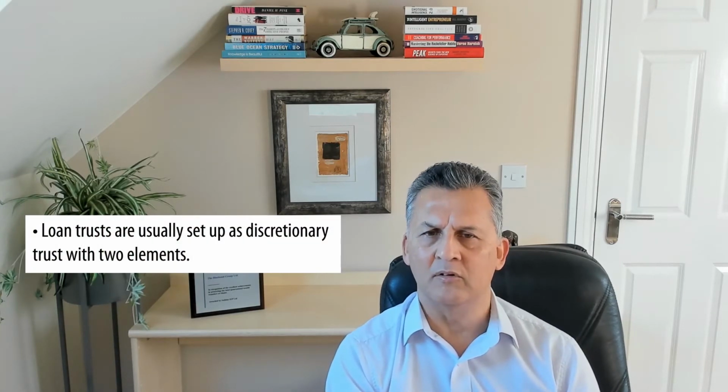Okay, so why would you want to set up a loan trust and how does it work? So we set up loan trusts as discretionary trusts with two elements. Now, we don't use the loan trusts that are provided by large insurance companies, generally speaking, because we want these trusts to be able to exist a full 120 years irrespective of the viability of any given insurance company.